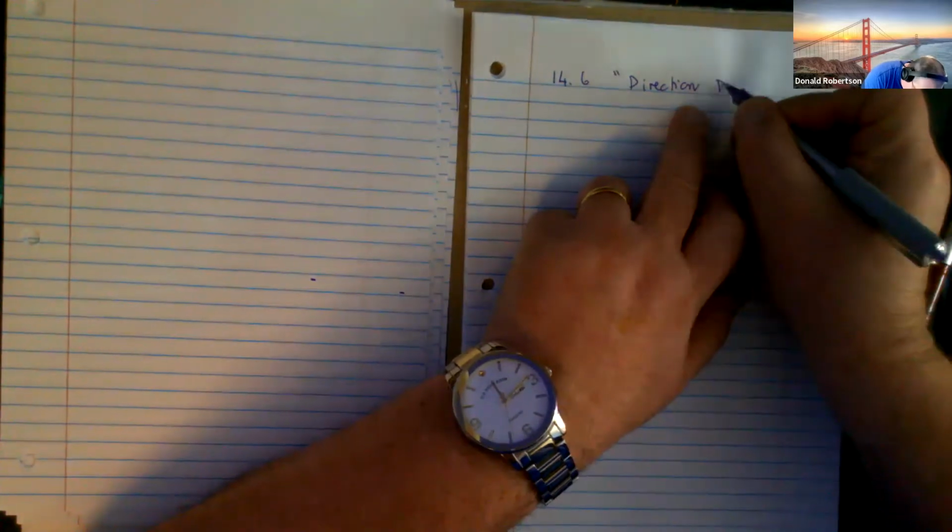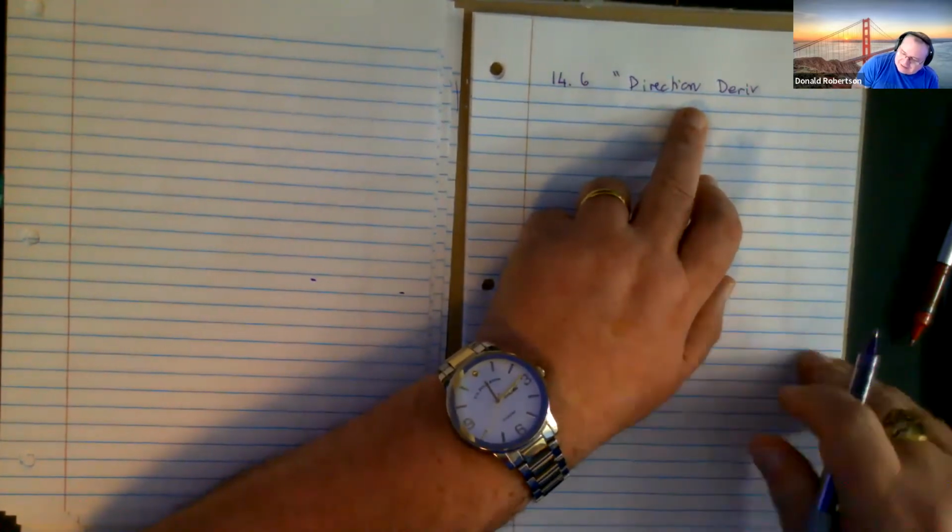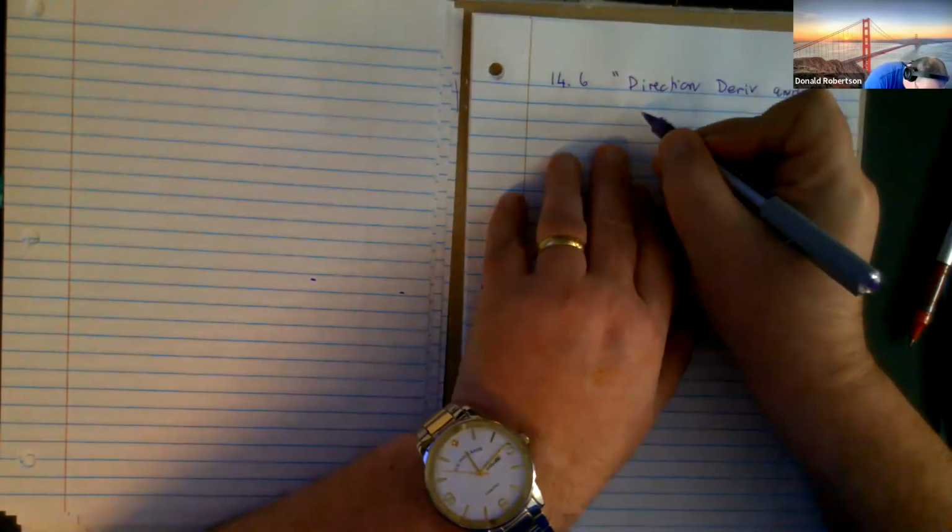So it's just, things never come out exactly perfect. You don't expect me to finish on Friday the exact section. So there's going to be this little, sometimes a little bit more, sometimes a little bit less going on. So we're going to find what's called the directional derivative and a thing called the gradient vector.